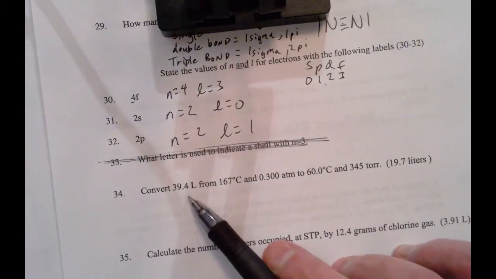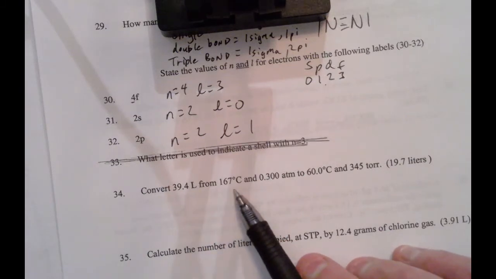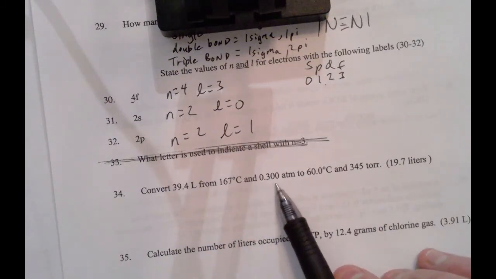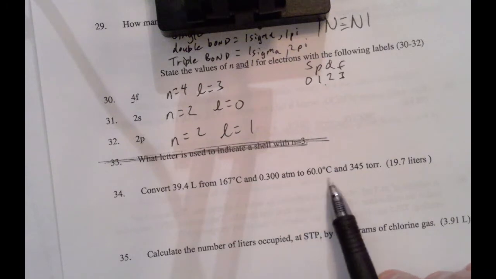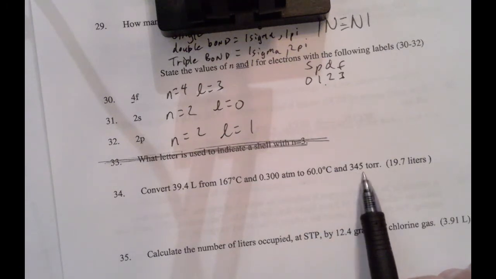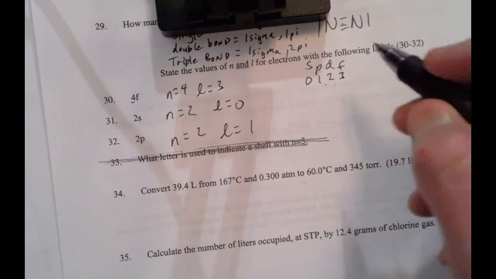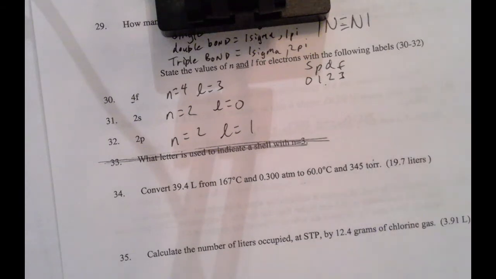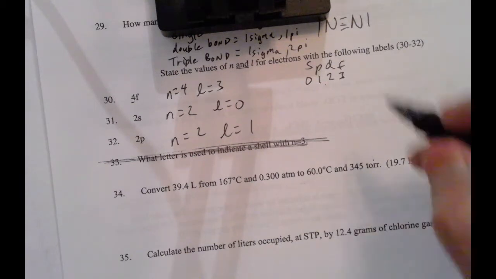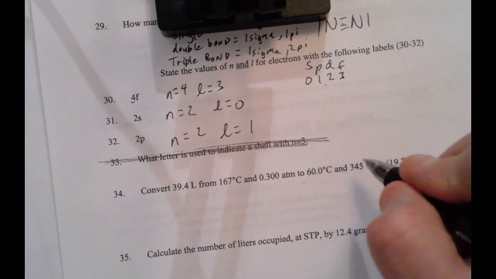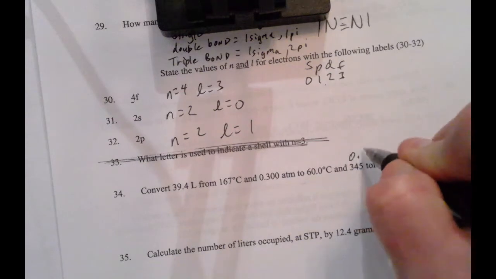Convert 39.4 liters from 167 degrees Celsius and 3 atmospheres to 60 degrees Celsius and 345 torr. I'm just going to get this into atmospheres right away. 345 divided by 760. The answer is about 0.4539.